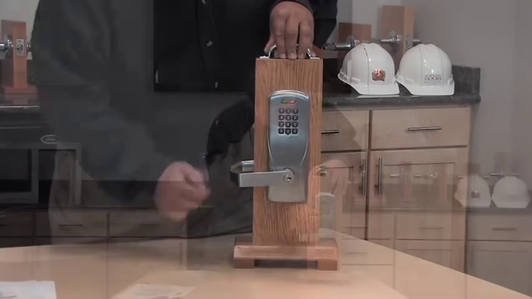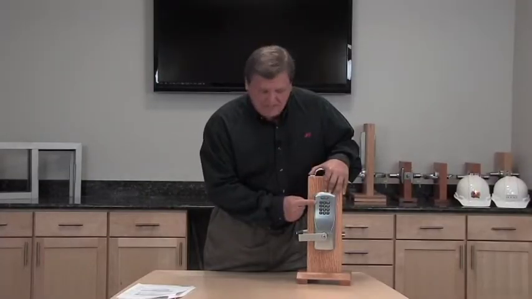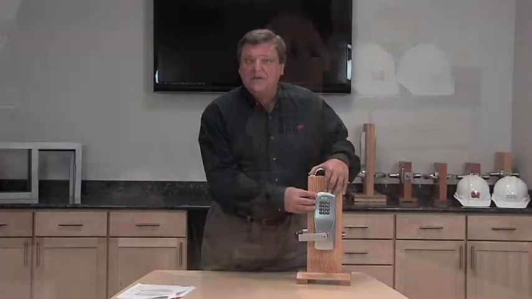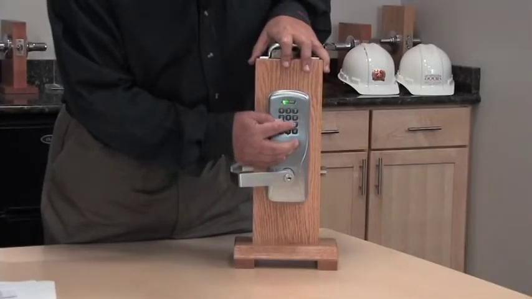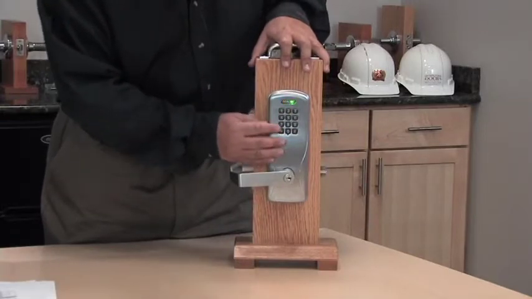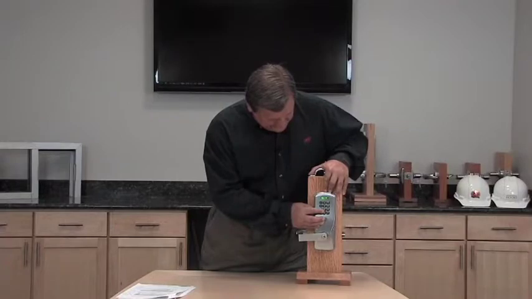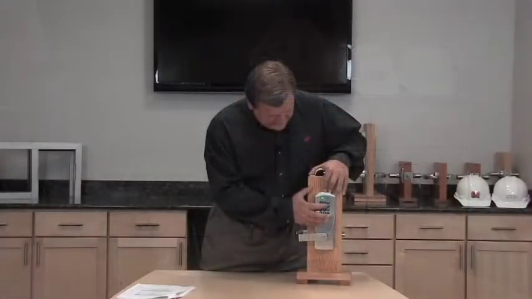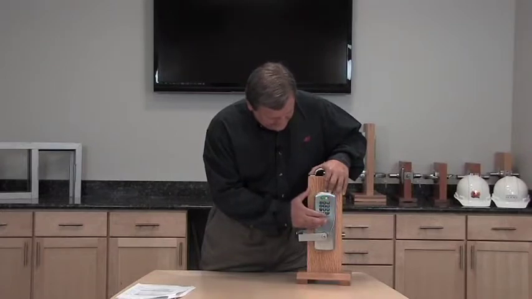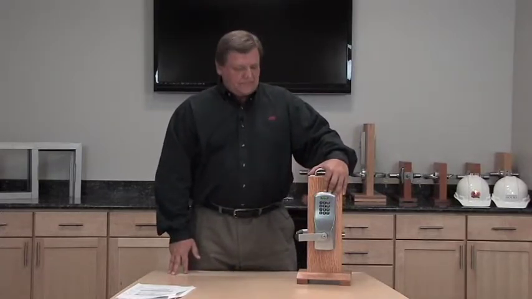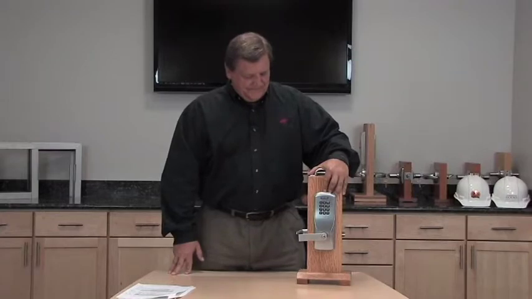55255 star. I put the lock into programming mode. If I do 3 star, it's saying I'm going to add a PIN. I'm going to choose 2222 star. I'm going to select 3333 star, and it accepted that, and I'm going to hit the button to clear.